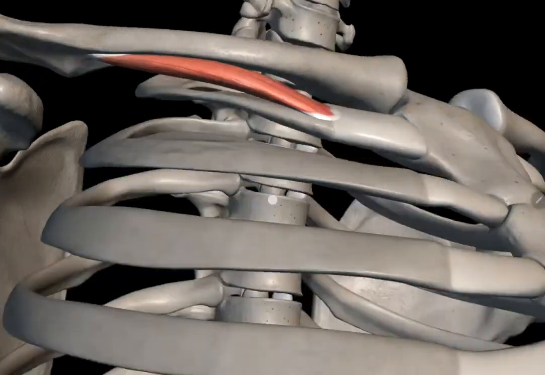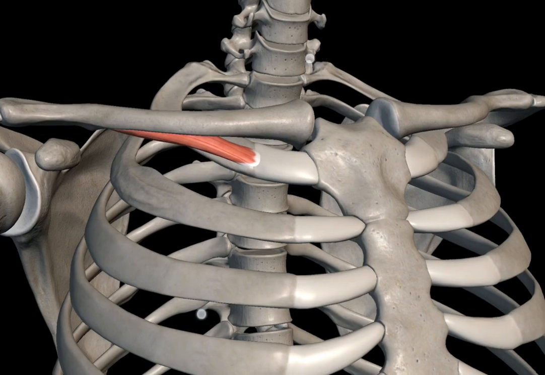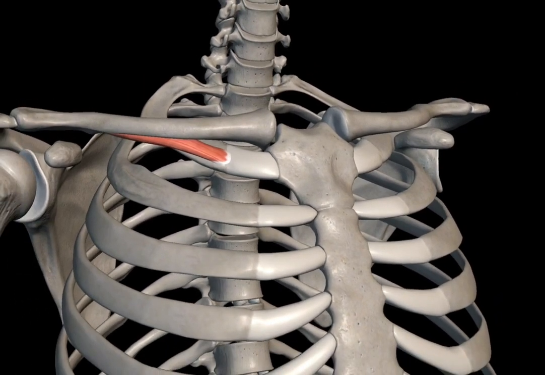So if we sum up, the insertion of trapezius and subclavius takes place on the clavicle, as well as the pectoralis major, deltoid, sternocleidomastoid and sternohyoid take their origin from the clavicle.